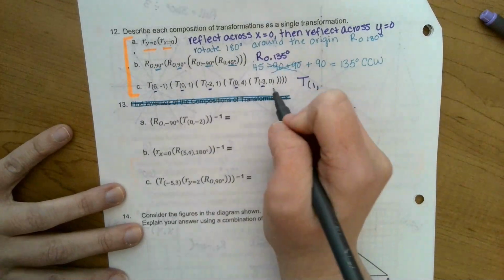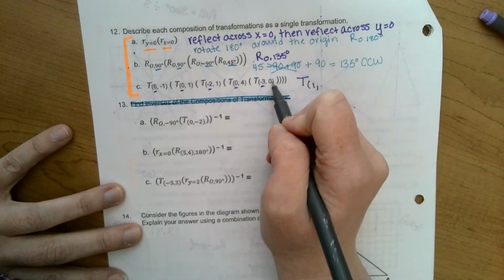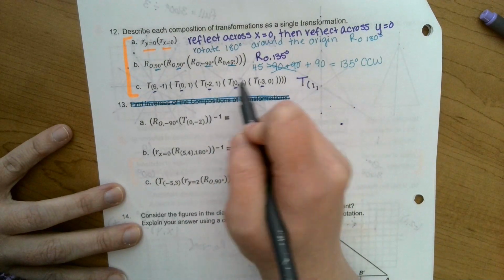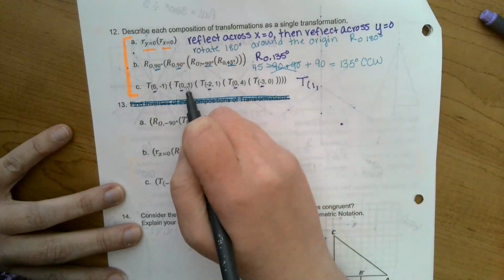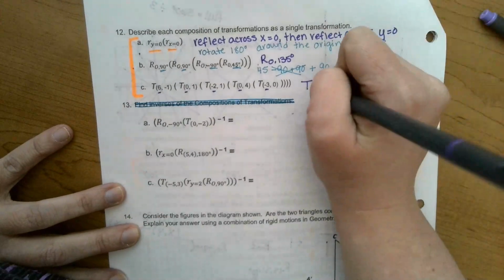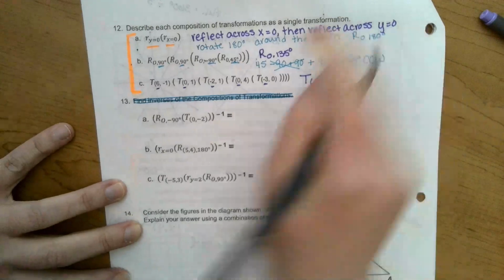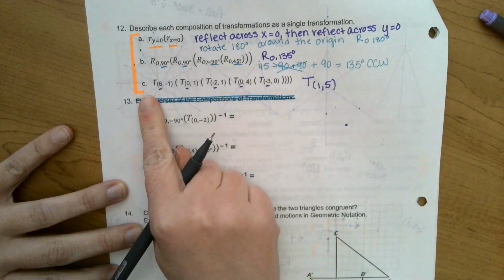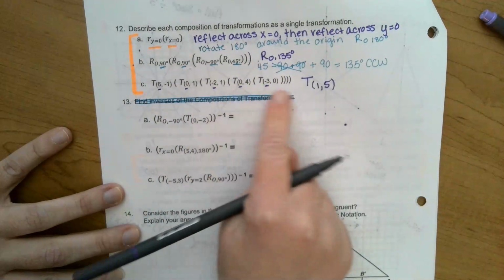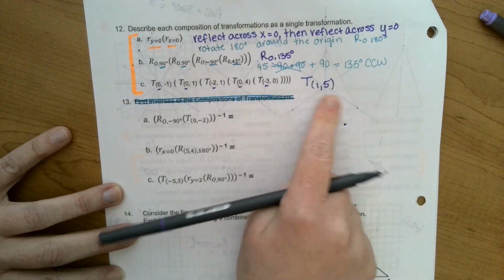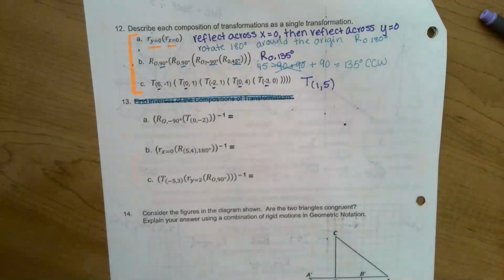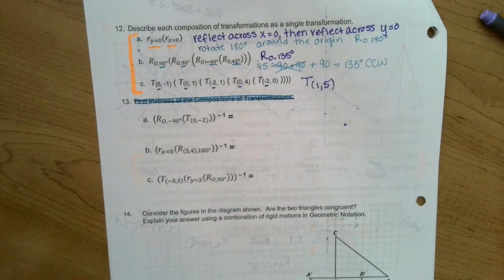Okay, so looking at this, we're going to do 0 plus 4 is 4. 4 plus 1 is 5. 5 plus 1 is 6. 6 minus 1 is 5. So we can either do all 5 of these translations, or we can combine our x's and combine our y's and get one basic translation.